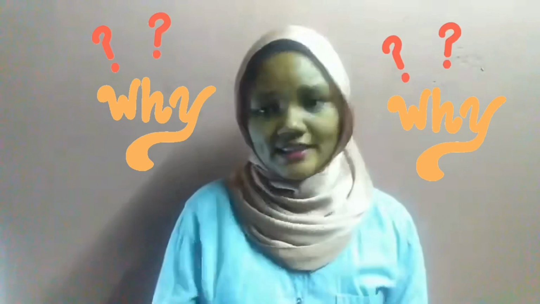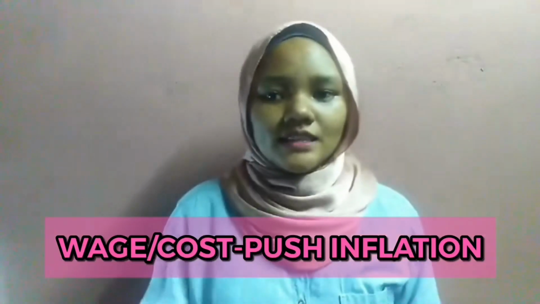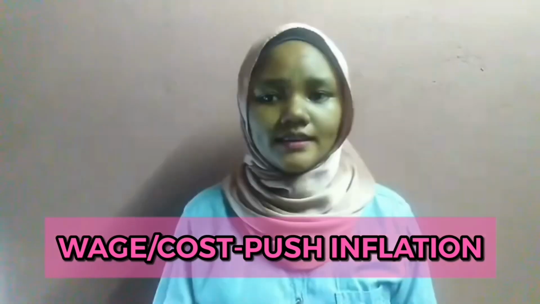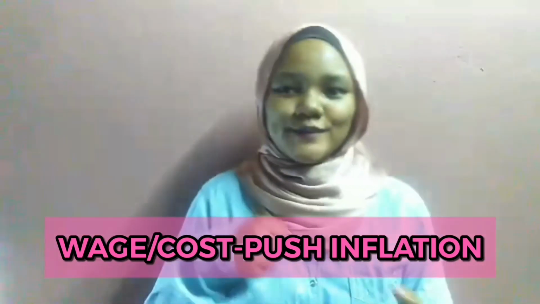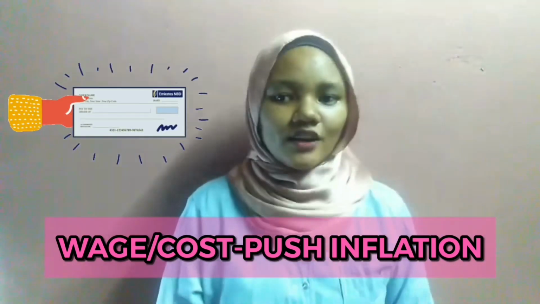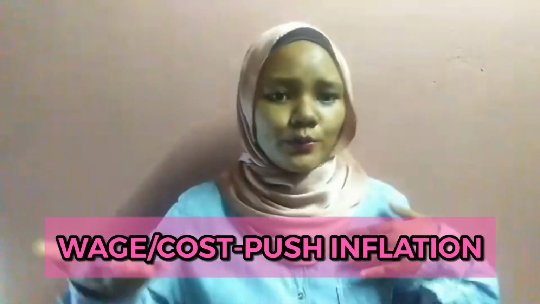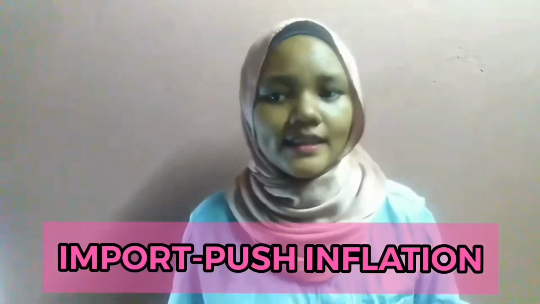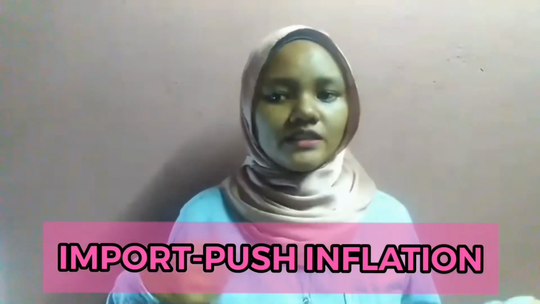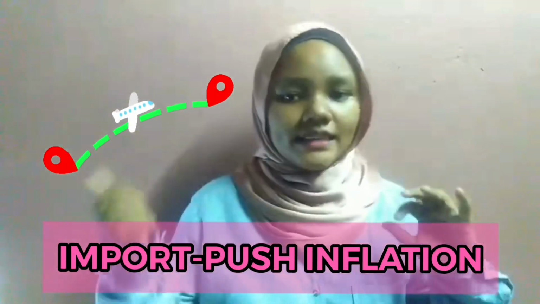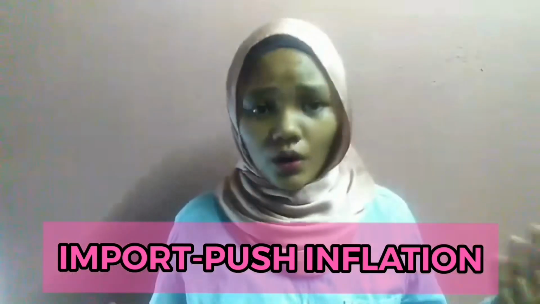Few factors cause the cost push inflation. The first one is wage cost. The wage cost push inflation is due to the wage increase that causes businesses to raise output prices to cover higher labor costs. The second factor is import push inflation, which is caused by an increase in the price of imported raw materials, intermediate goods, and final goods or services.